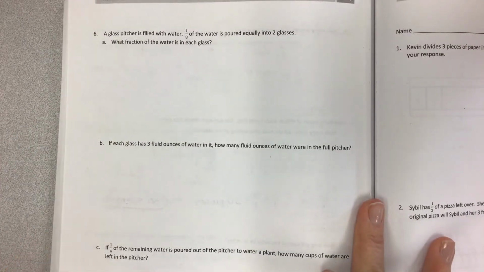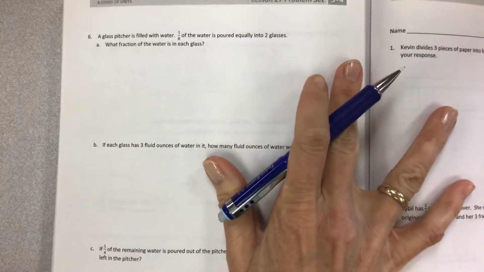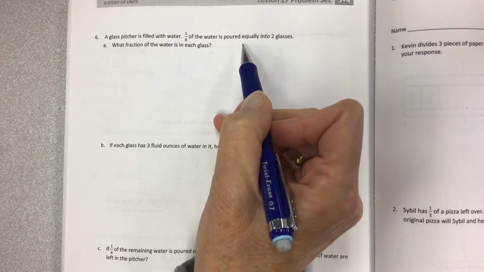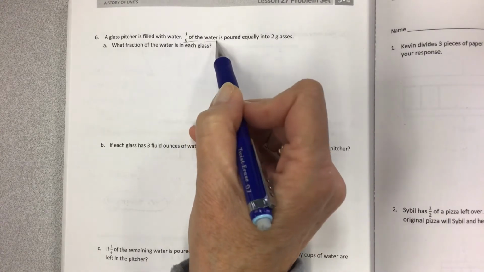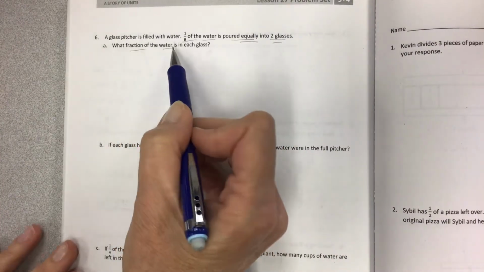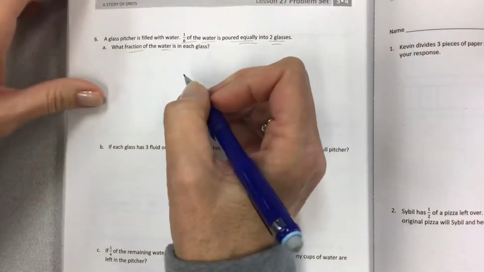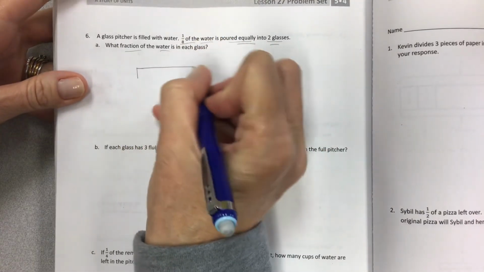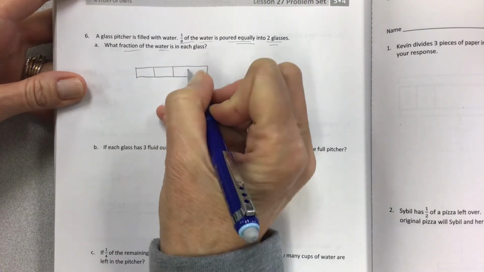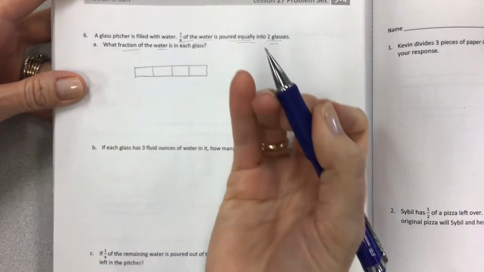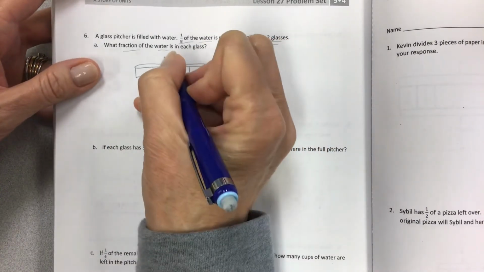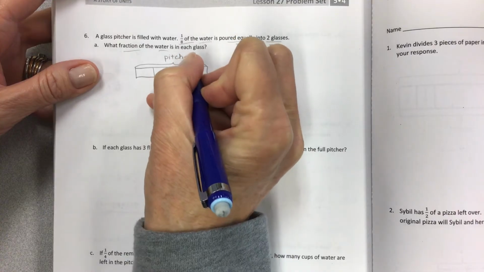Oh, wait, there's more. A glass pitcher is filled with water. 1/8 of the water is poured equally into 2 glasses. What fraction of the water is in each glass? So if we take the pitcher and it's in 8 pieces, so split this. We don't have a number here that says it's this many ounces, so I'm just going to say this is the pitcher.